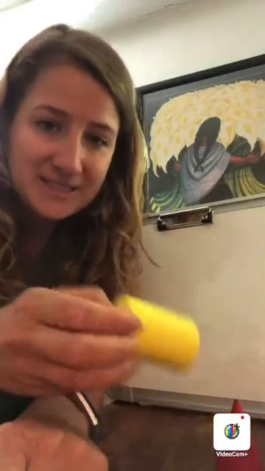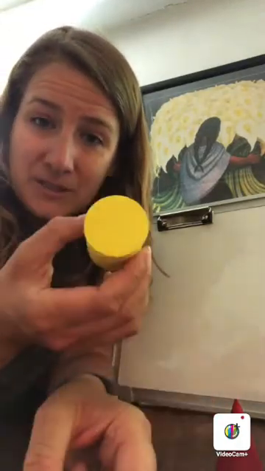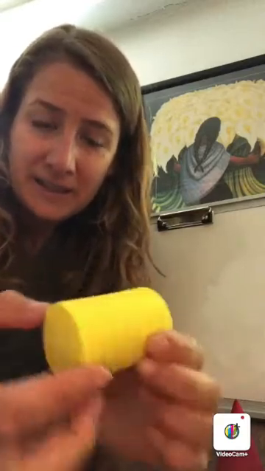Then we have a cylinder, and a cylinder we talk about being like a can shape, the shape of a can. Maybe a paper towel roll or toilet paper roll is also the shape of a cylinder. And a cylinder has 2 circular faces on either end, and then the other part of the shape is just rounded all the way around.